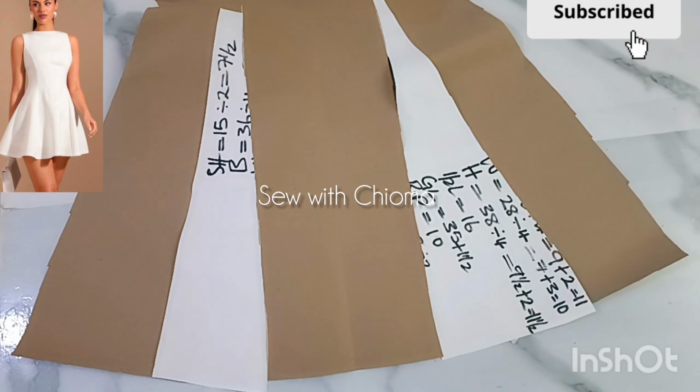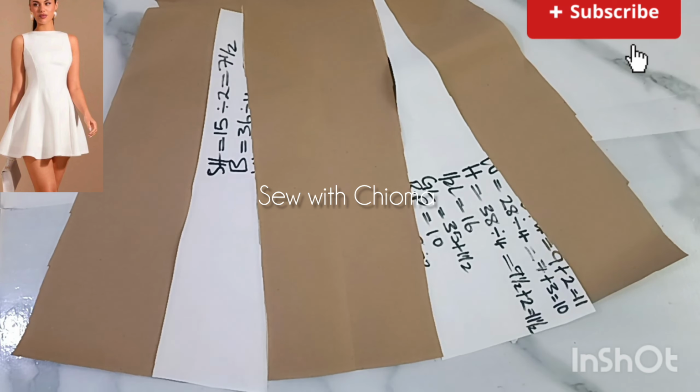For a 360-degree flare, it depends on the size of the person: 1 yard, 2 yards, 3 yards, depending on who you're cutting the flare for. But with this pattern, you can actually use 2 yards to cut the flare, and it will be dripping. All right. So this is how it looks.